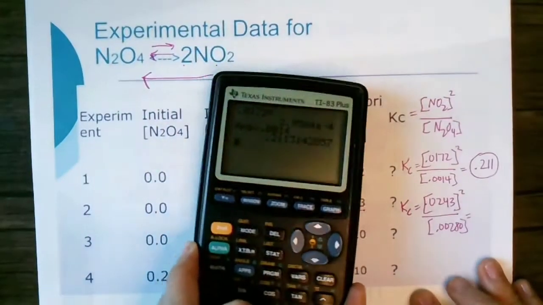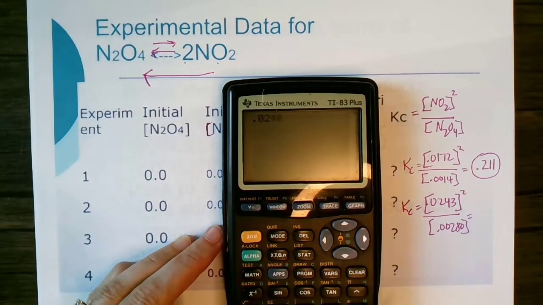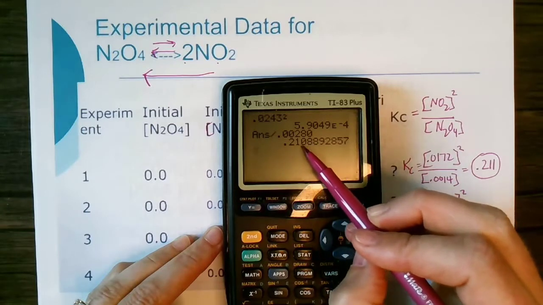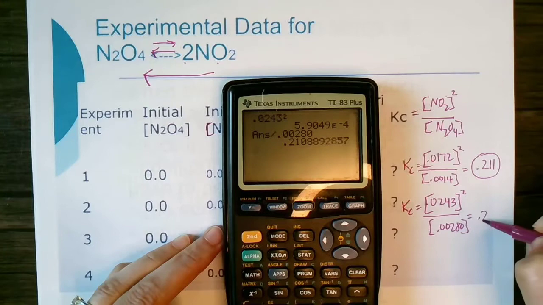Let's plug this in. So we're going to do 0.0243 squared, and we're going to divide it by 0.00280. Notice we got 0.21, and that 8 would round that to a 1, so 0.211.